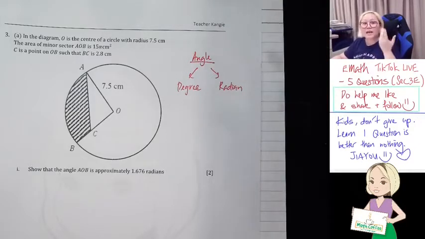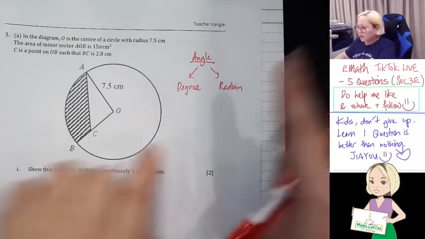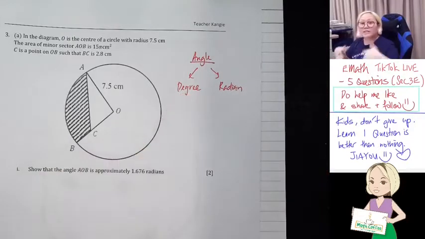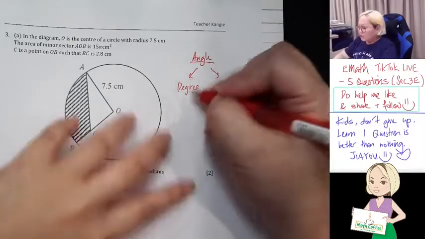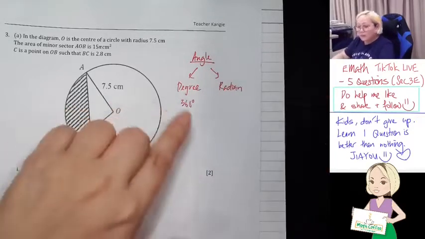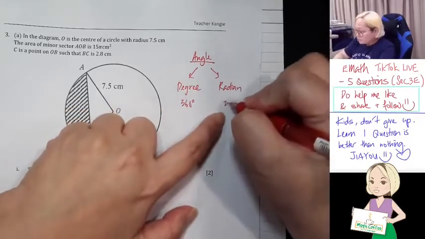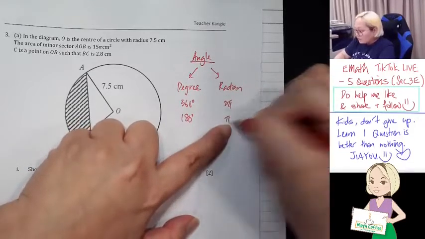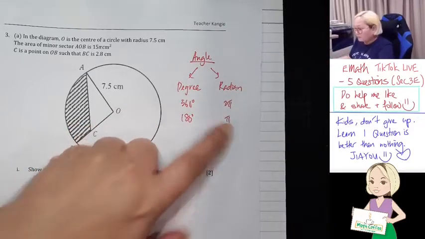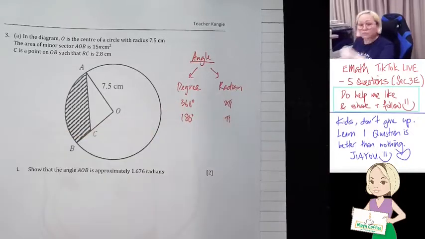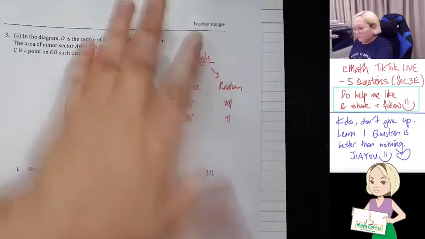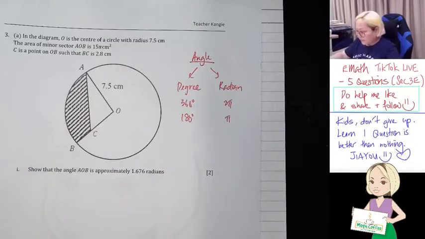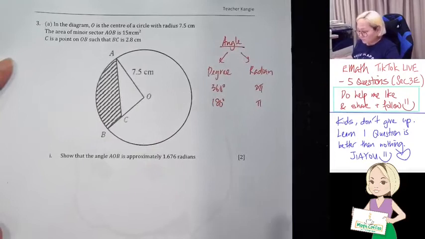It is the same value but a different unit. So degree and radian are just different units. The corresponding 360 degrees in terms of radian is written as 2 pi. For 180 degrees in terms of radian, it is written as pi. This is what you need to know. So no need to be afraid. Okay, now come back to this question.